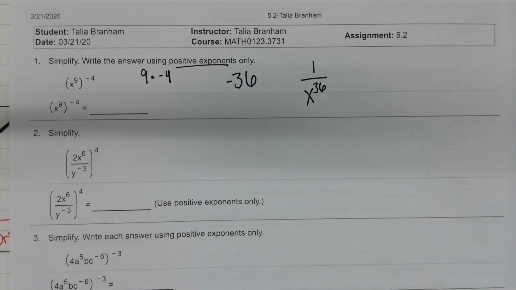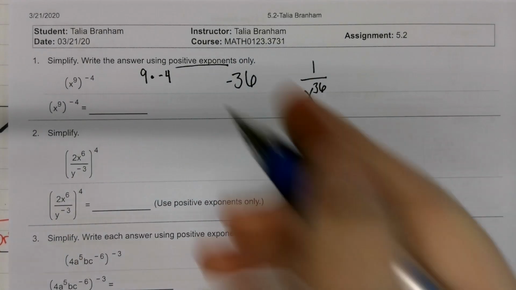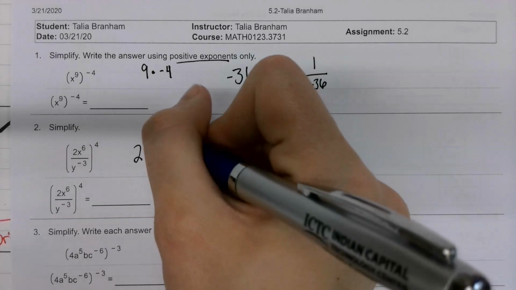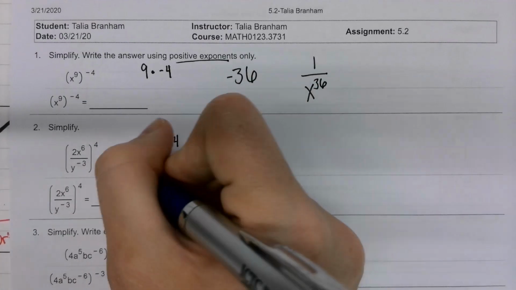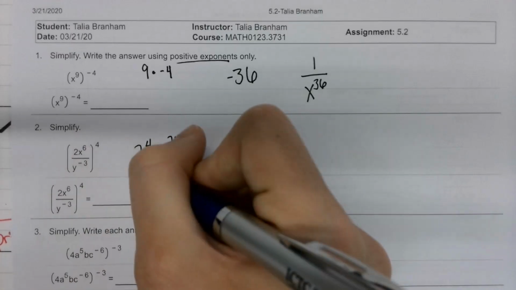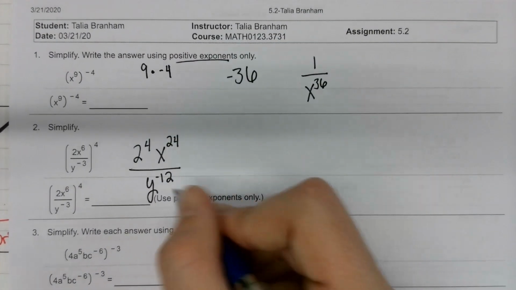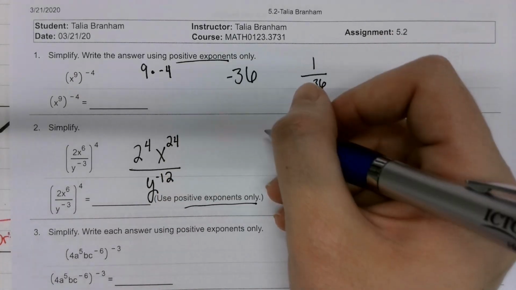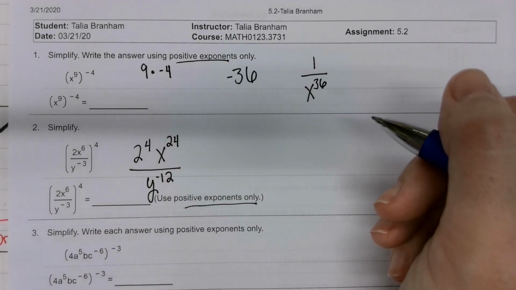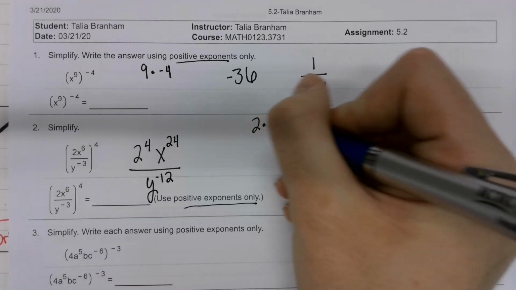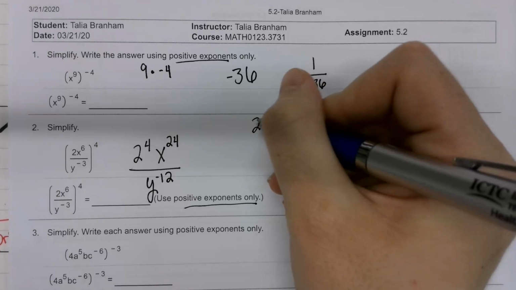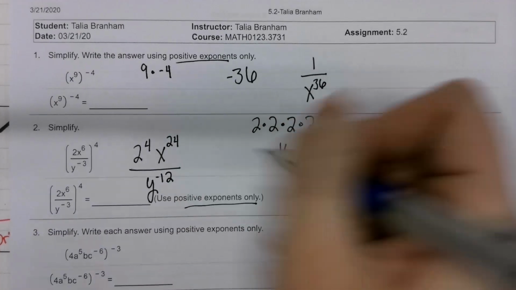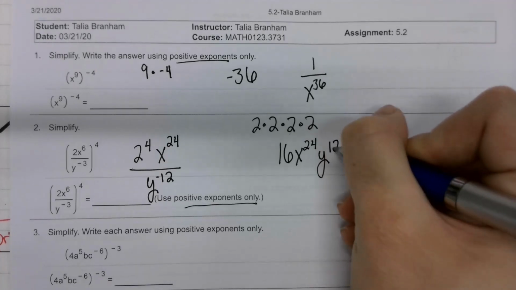Over here with this power, we raise everything to that power. So I'd have 2 to the 4th power, then x, 6 times 4 is 24, then -3 times 4 would be -12. Since this is a negative exponent and they have used positive exponents only, we're going to bring it to the top. So let's go ahead and do 2 to the 4th power. It's not 2 times 4. It's 2 times 2 times 2 times 2. So 4, 8, 16, x to the 24th. And since that one's negative, we bring it to the top.